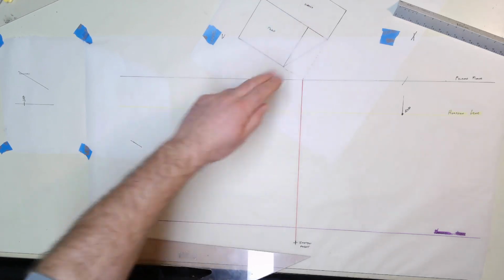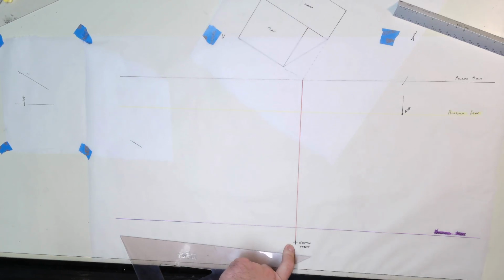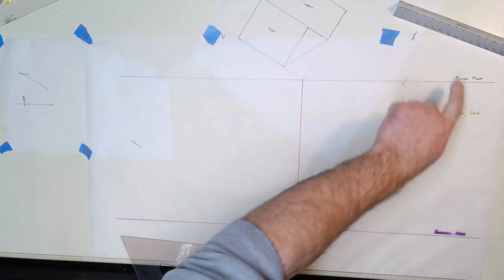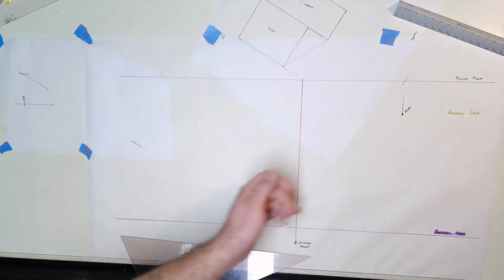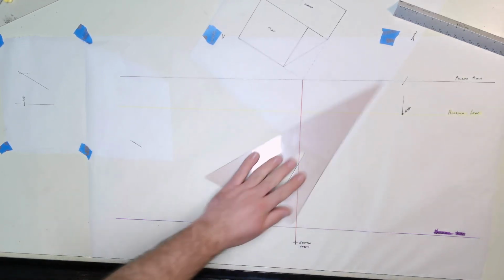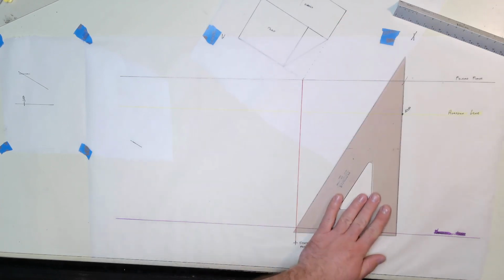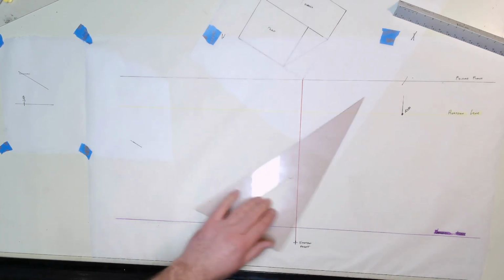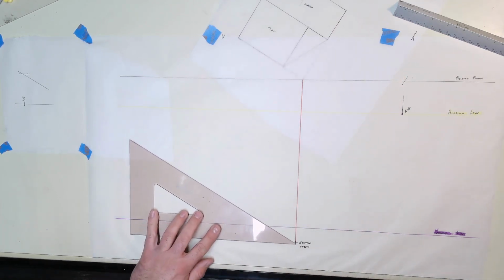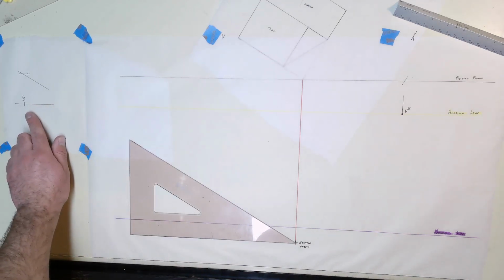I'll make this a sloped roof going back through my station point here. You got your picture plane, horizon line, ground plane. Took the same angle. Got our 60 degree here, then 60 degree there. Hit the picture plane and come down and get your right vanishing point. Same thing over here. Got the 30 degree extended up here, down to the left vanishing point.